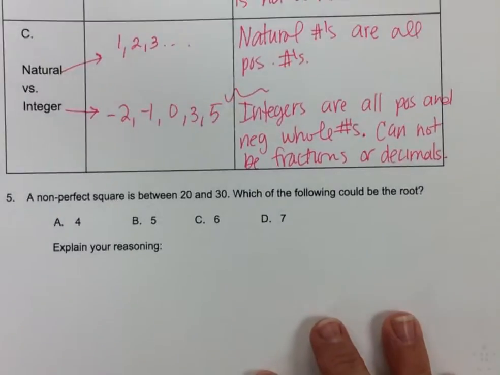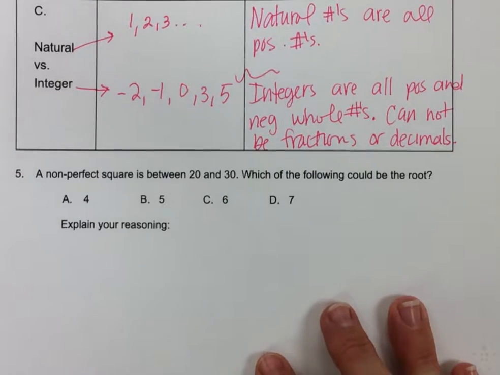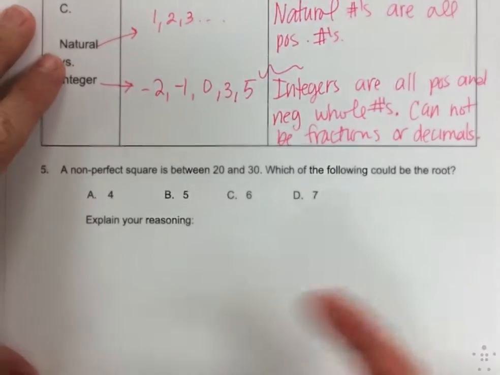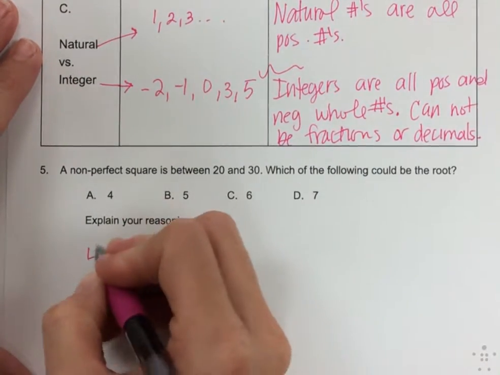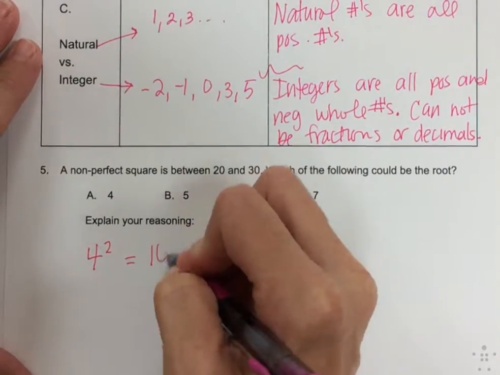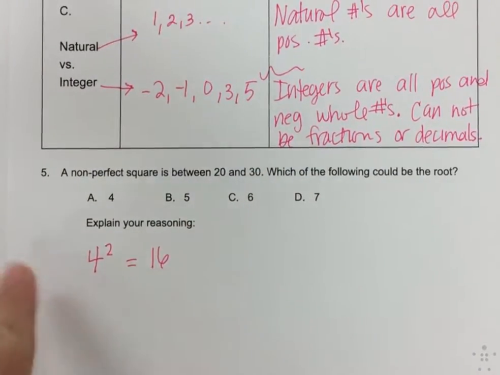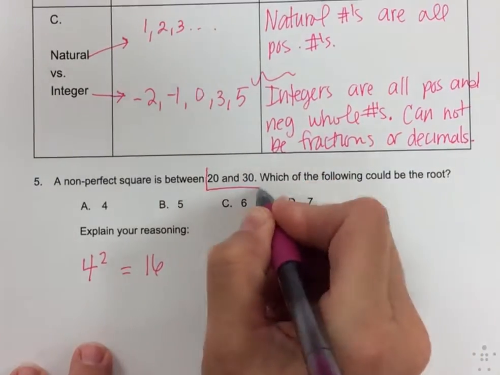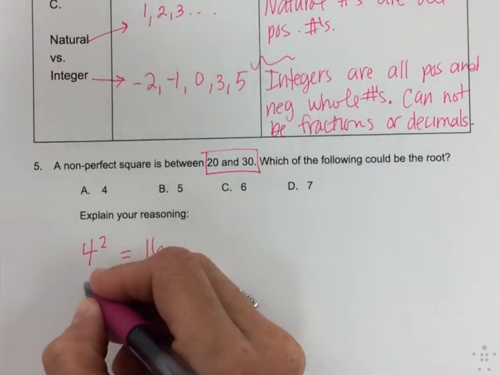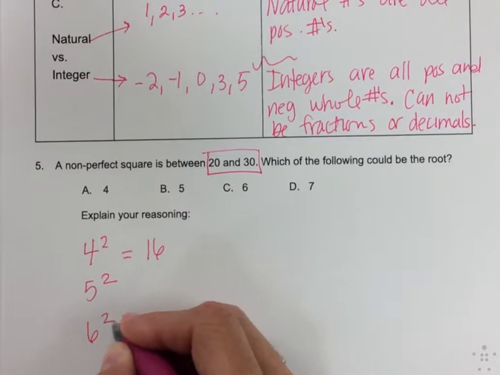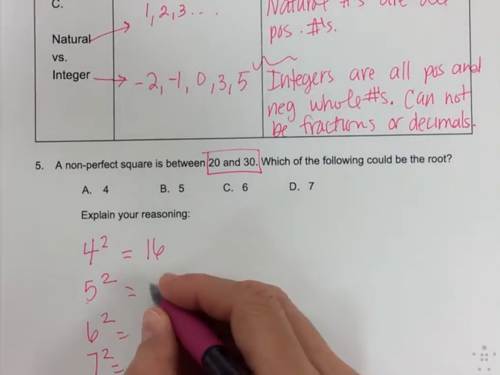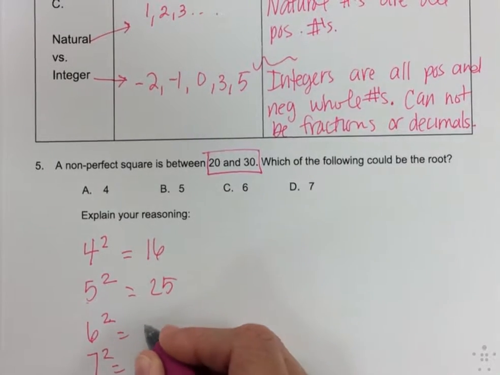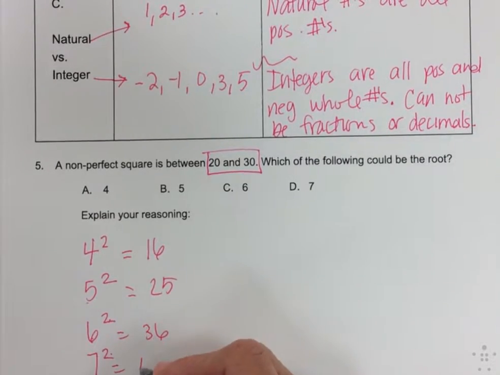All right, number 5 says a non-perfect square is between 20 and 30. Which one could be the root? So the root is like the answer to your square root. So if I was to take 4 squared, that would be 16, because the square root of 16 is 4. And I'm looking for one that's in between 20 and 30. So I'm going to figure out what each of these are squared and see what I'm working with. So 5 squared is 25, 6 squared is 36, 7 squared is 49.